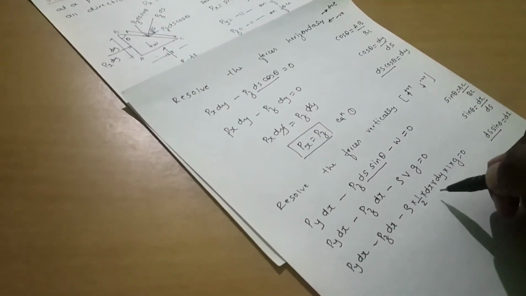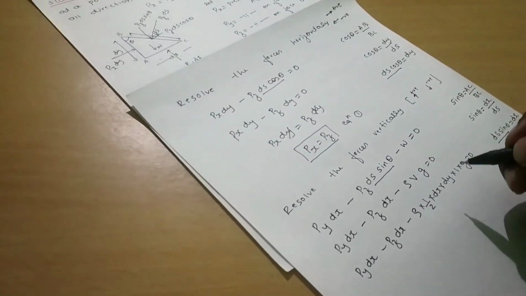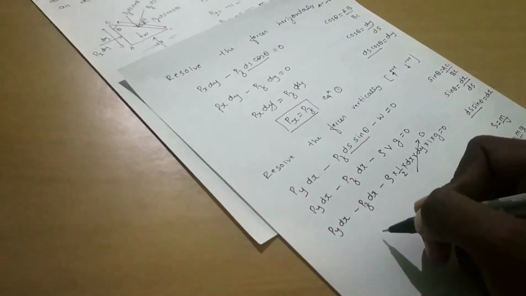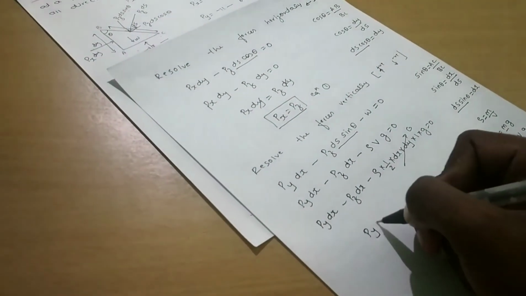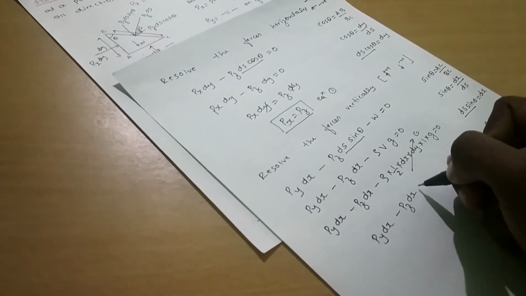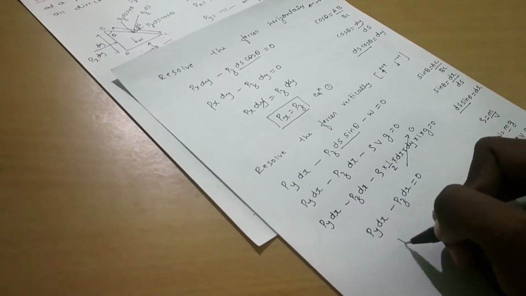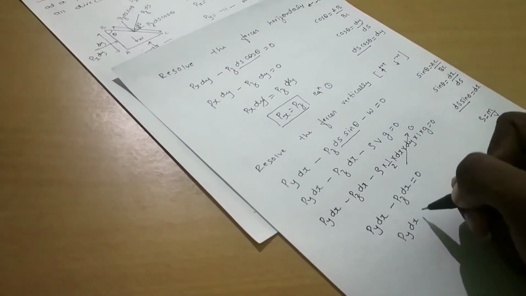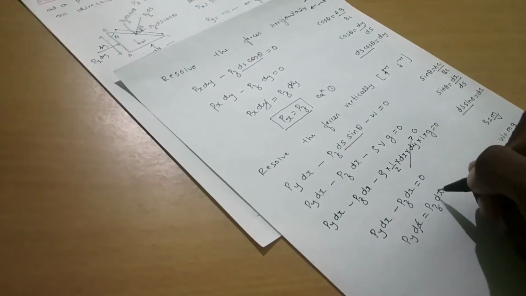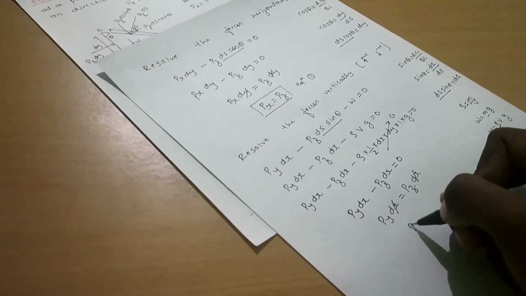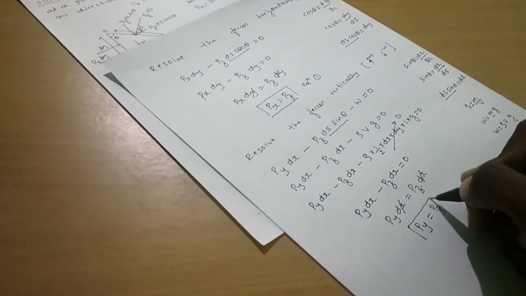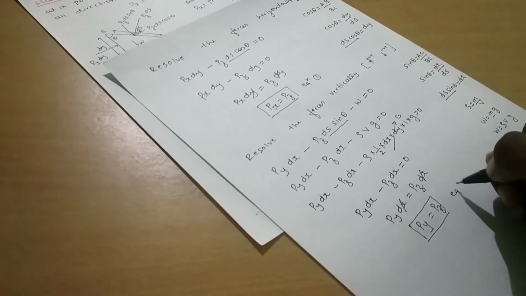And this dx and dy are very small, therefore we are going to neglect this term, full weight term. Then the remaining equations will be Py into dx minus Pz into dx is equal to 0. Now Py into dx is equal to Pz into dx. Now dx gets cancelled. The remaining term will be Py is equal to Pz. This is equation number 2.